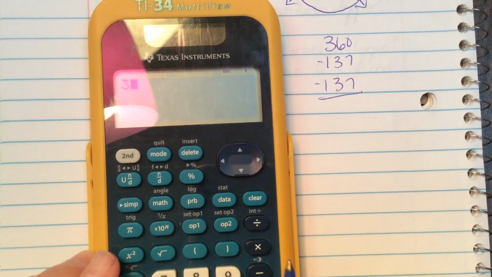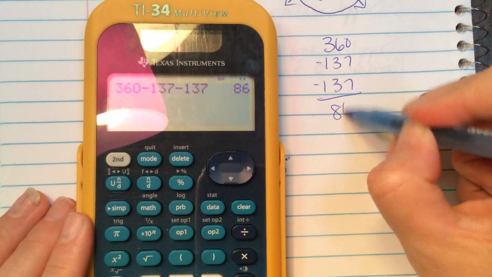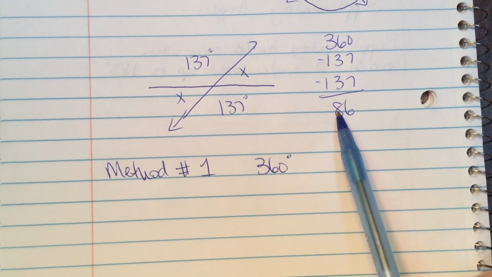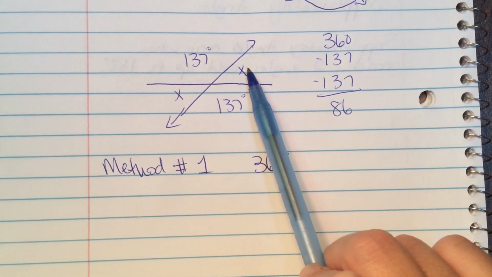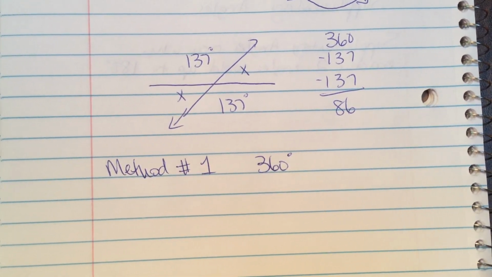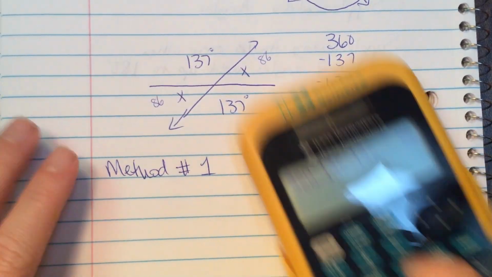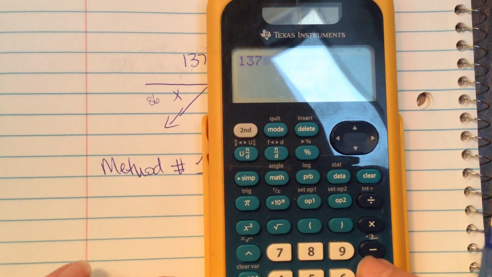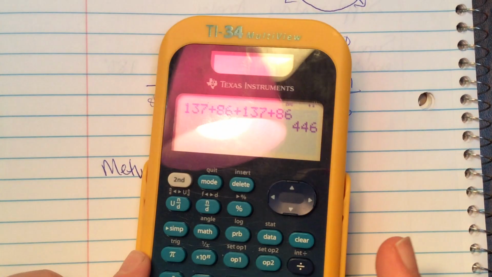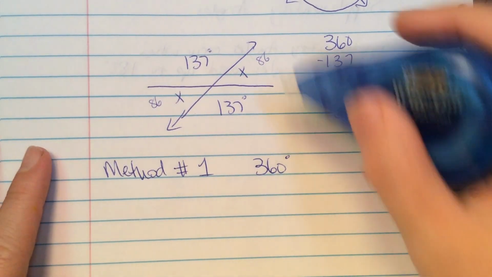So I'm going to start with 360, and I'm going to subtract away what I know. So I know that 2 of the angles are 137. So that means I have 86 degrees left. But here's the thing. This is where kids mess up. They automatically say that this is 86 and this is 86. And I'll do that. Let's pretend that that was true, even though it's not. If this was 86 and that was 86, we should check ourselves, because it does not add up to 360. They are not both 86.